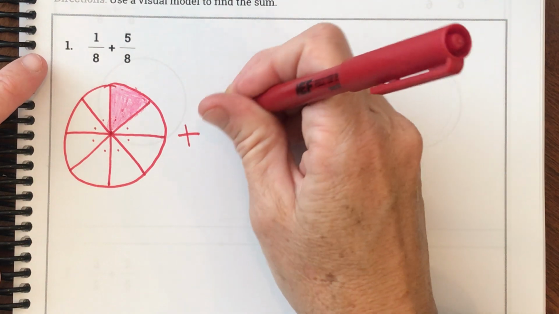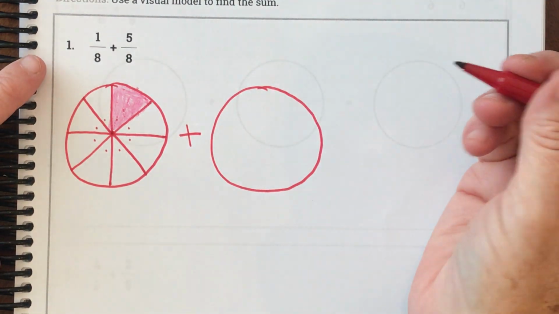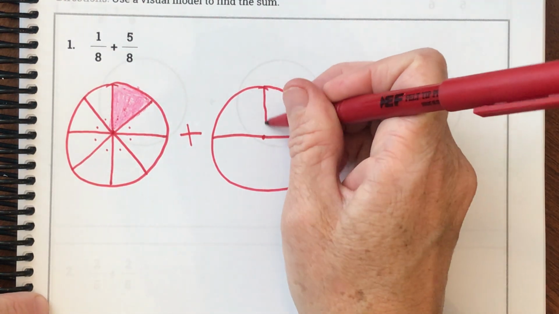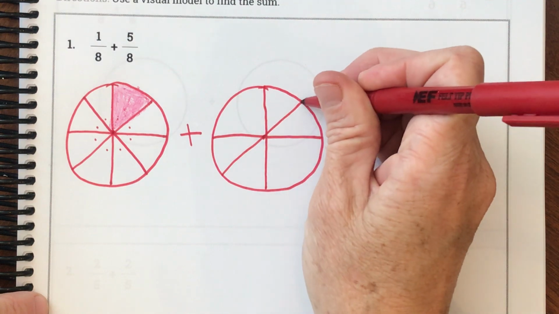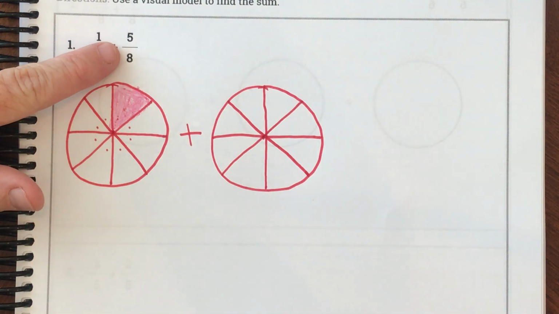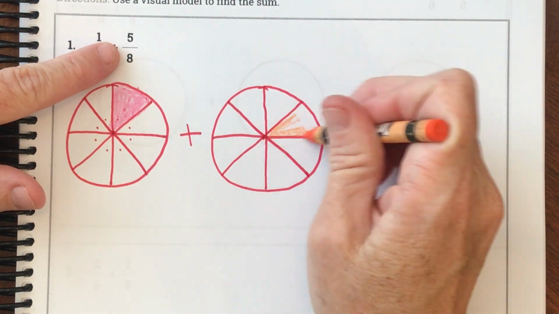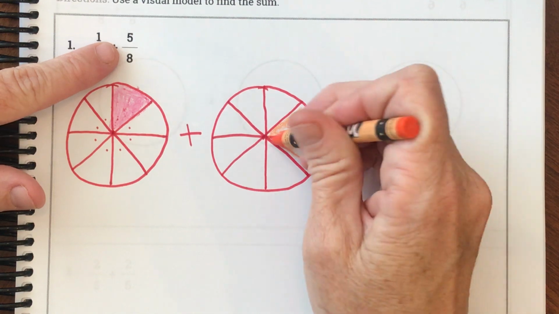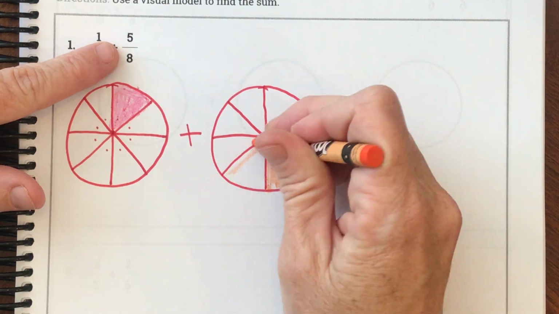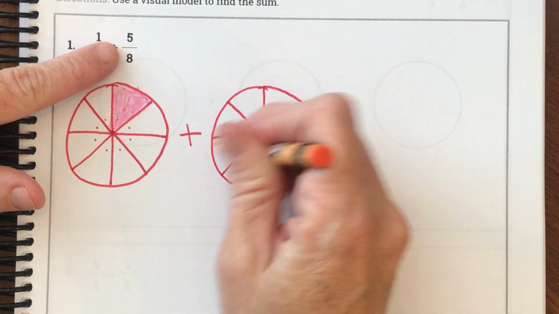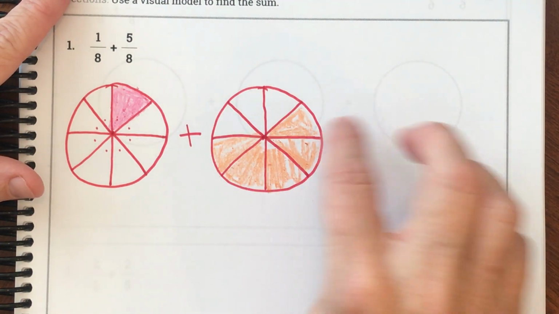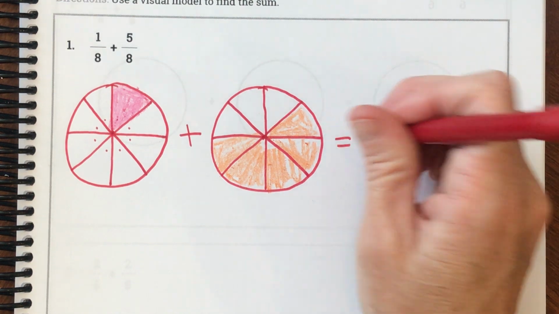Plus 5/8. Okay, so again, when I partition circles, I have to go through the center. 8's kind of an easy one to partition it into, though. Okay, so I have 5/8. I'm going to use a different color for this to show you. So I'm going to say I have this one, 1, 2, 3, 4, 5. So I have 1, 2, 3, 4, 5 of the 8 pieces.